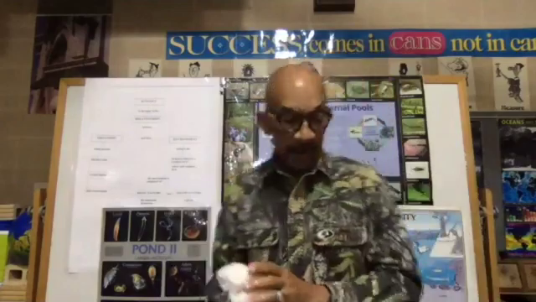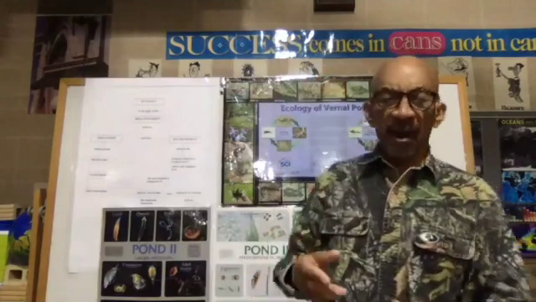Now, this little fish can be a prey, meaning that other fish would probably eat him, or he can also be a predator. He would probably eat a smaller fish or a small aquatic insect. So he is an example of a consumer. I have another consumer that primarily would fall into the category of being an omnivore.